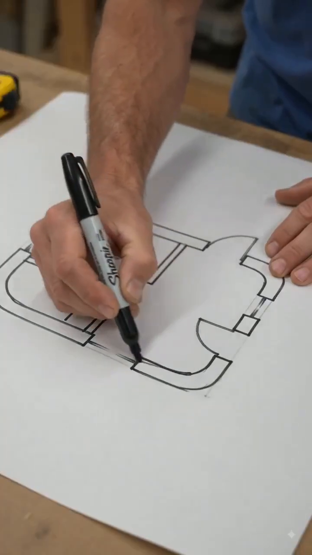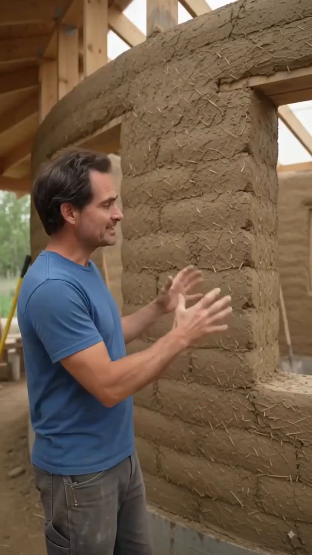Let's discuss cob construction. We begin by sketching a simple curved floor plan. This thick wall provides excellent thermal mass.